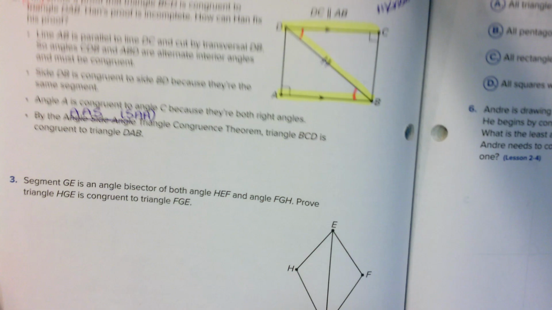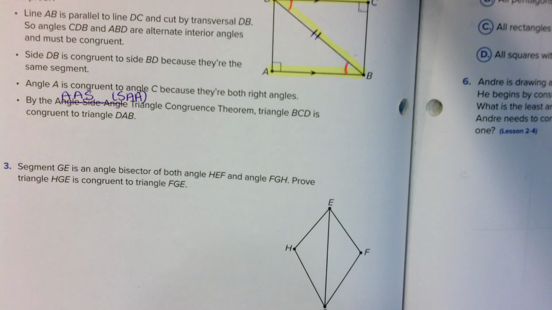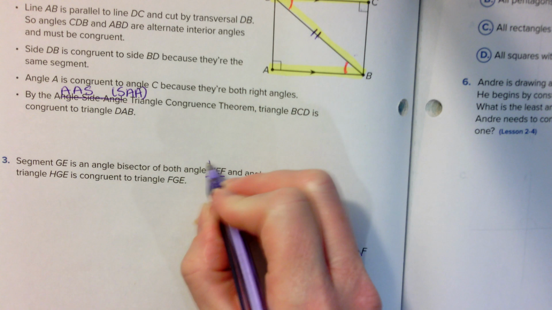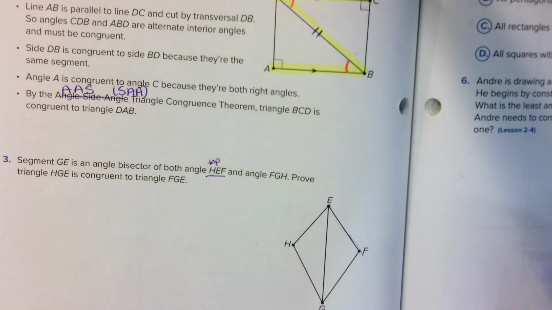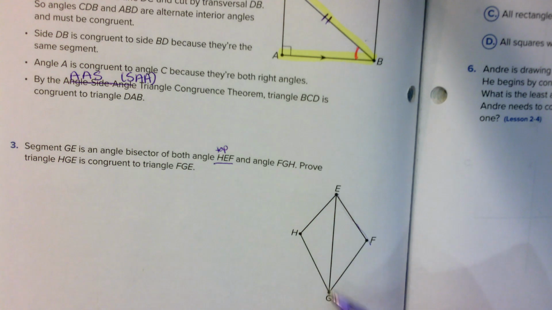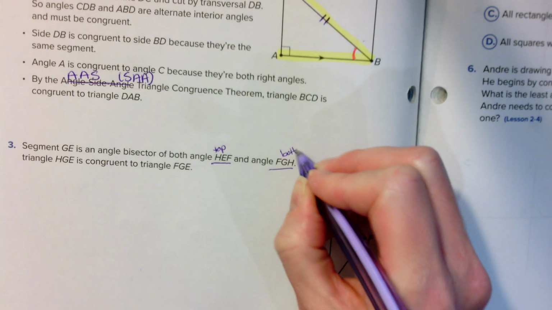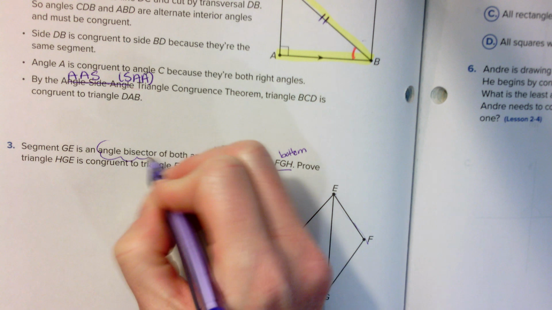And finally, let's take a look at number 3. It says segment GE is an angle bisector of both HEF. HEF is the large angle on top, and FGH. FGH is the entire angle at the bottom. So I want to go back and remember what an angle bisector did.